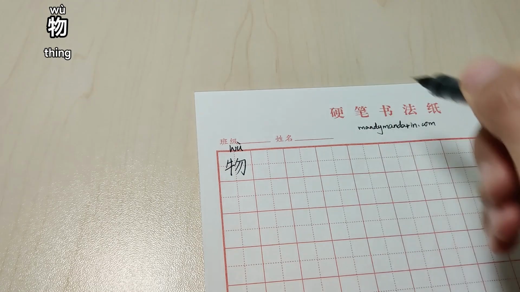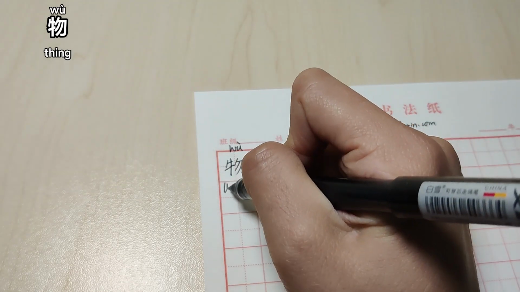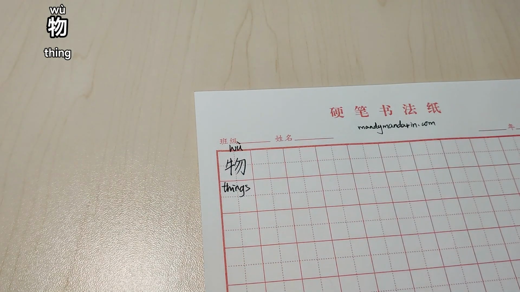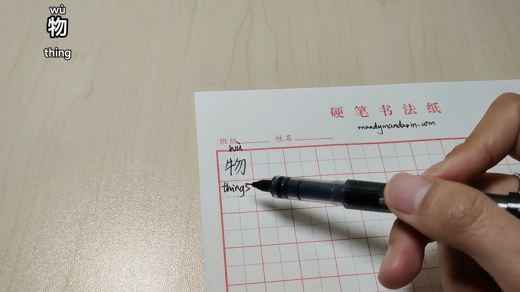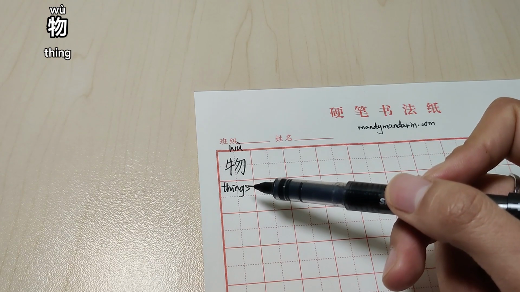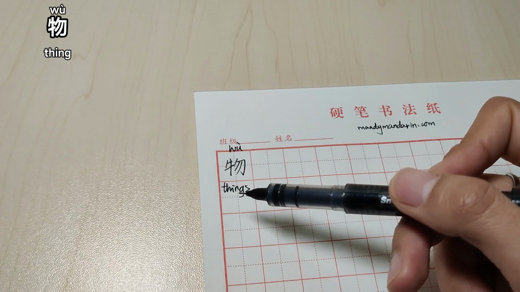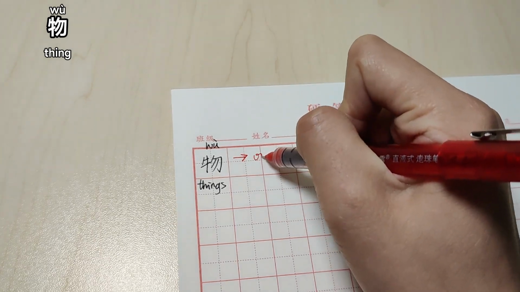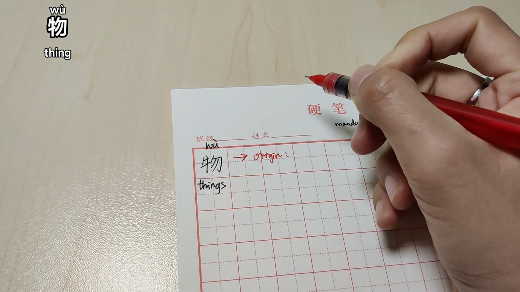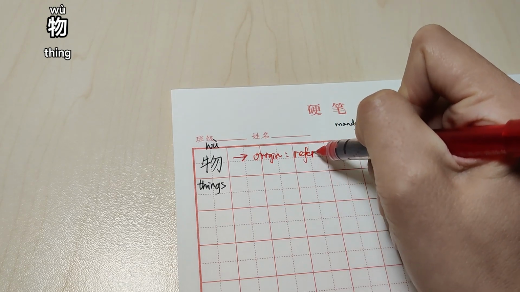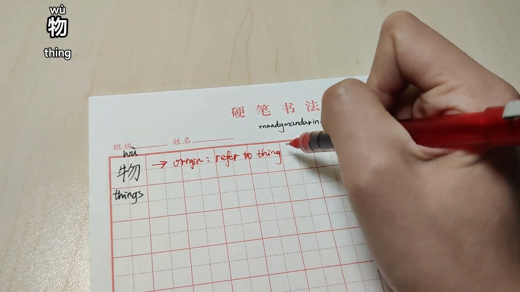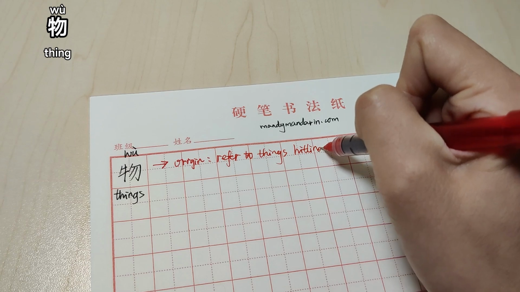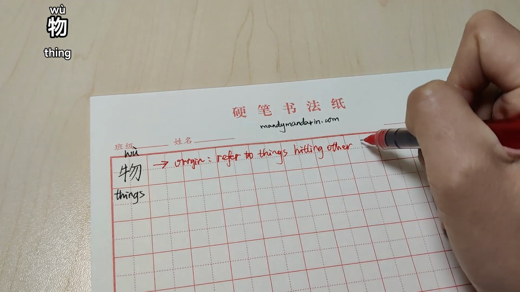Wu. And the wu meaning things. But wait, things? Is there anything related to the ox or the cow? Actually, it did. Here's the origin of the wu. And in the ancient time, it refers to things hitting other things.